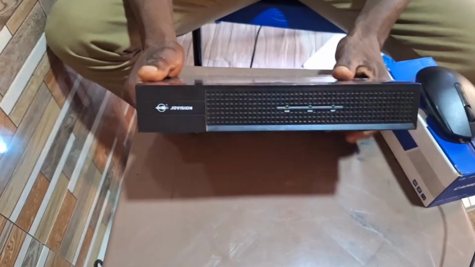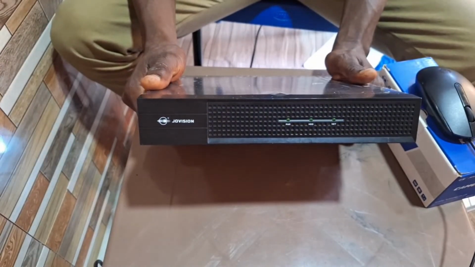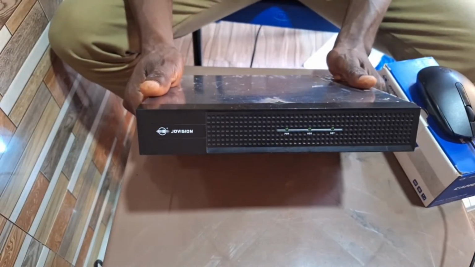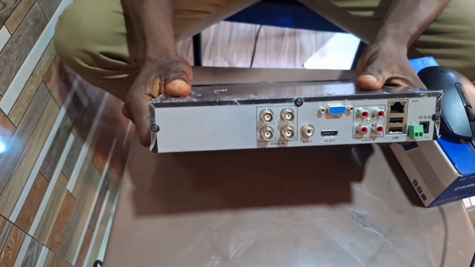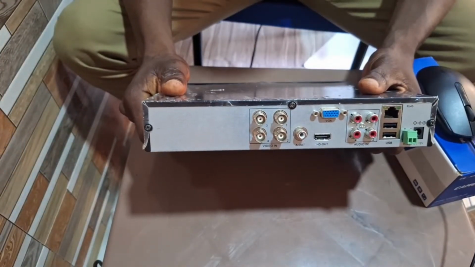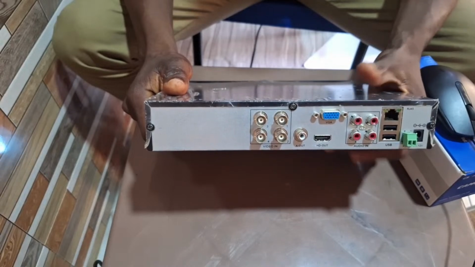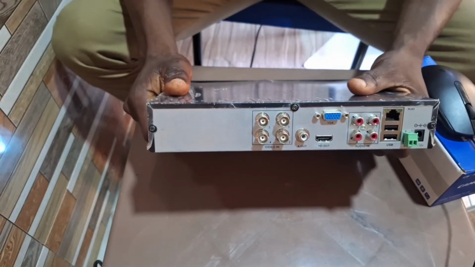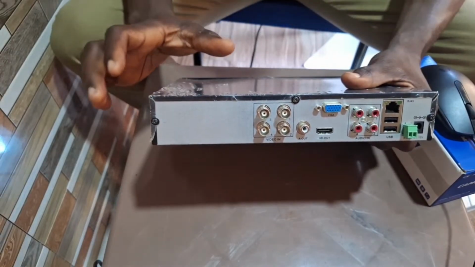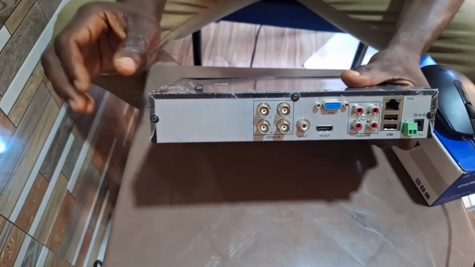At the front, you don't normally have much information. It is at the back of the recorder that you will find the detailed ports to which the system has AHD CCTV cameras.